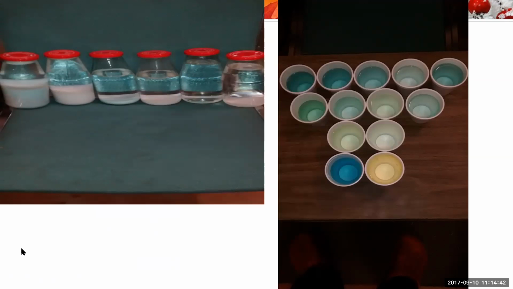The blue indicates a pH of 8, and the yellow indicates a pH of 6. 6 and 8 is 14, that's the pH scale. In between 6 and 8 is a very green color. Below 6 would be more orangey, and above 8 would be more on the purple side. So this is the color chart from the pH test that I was running.